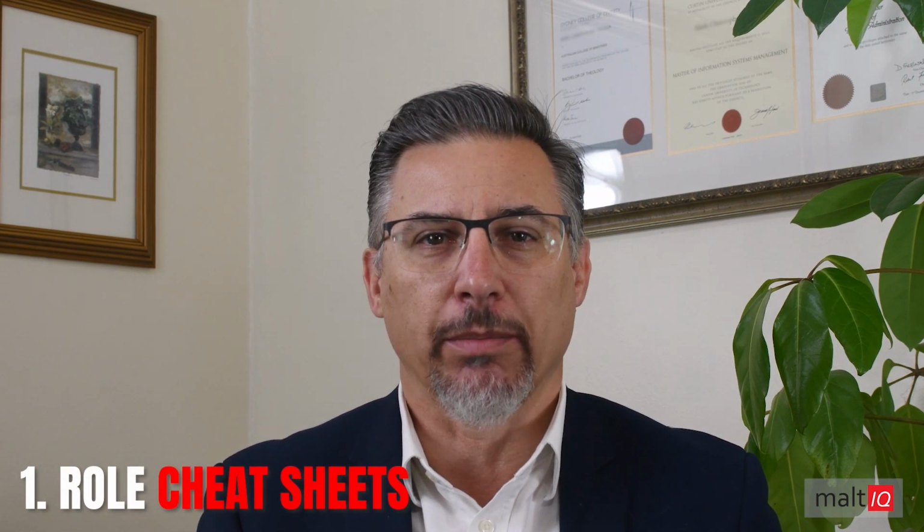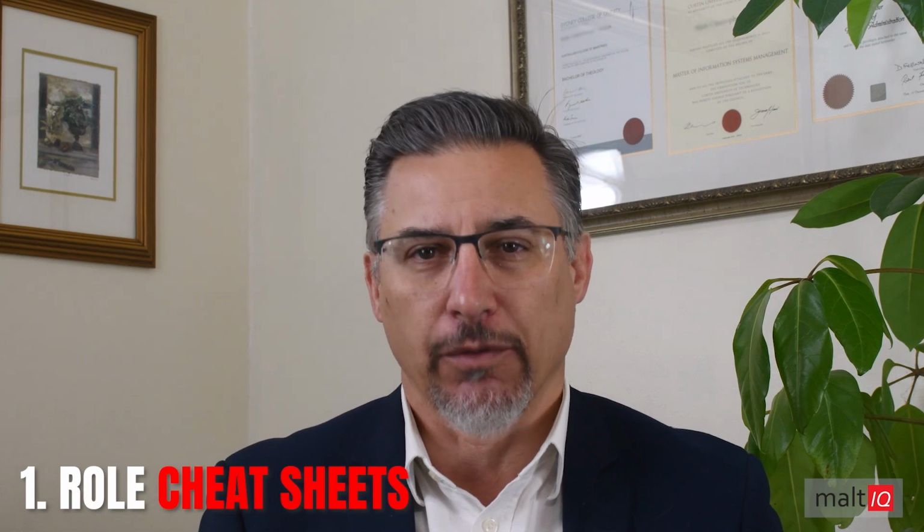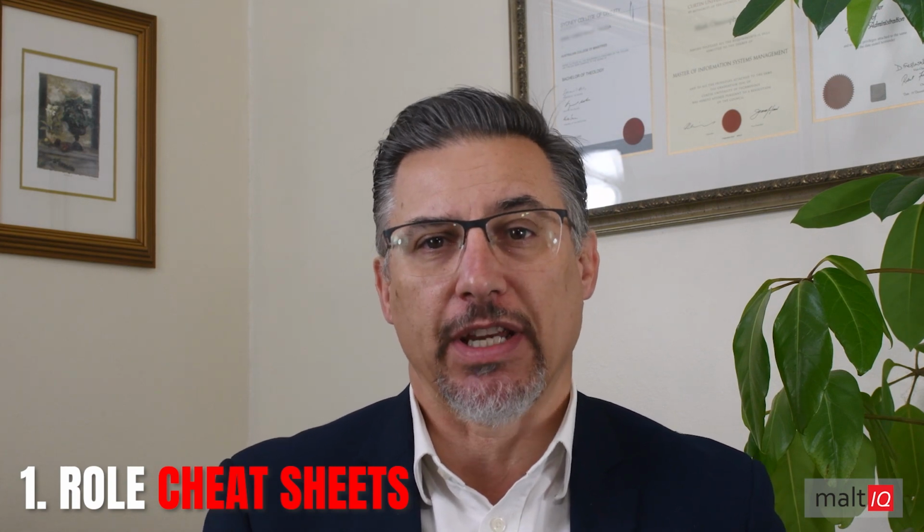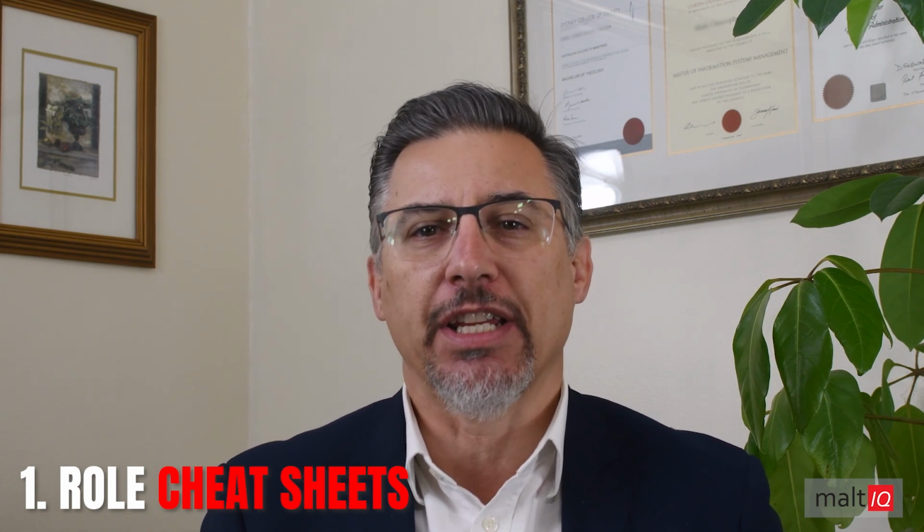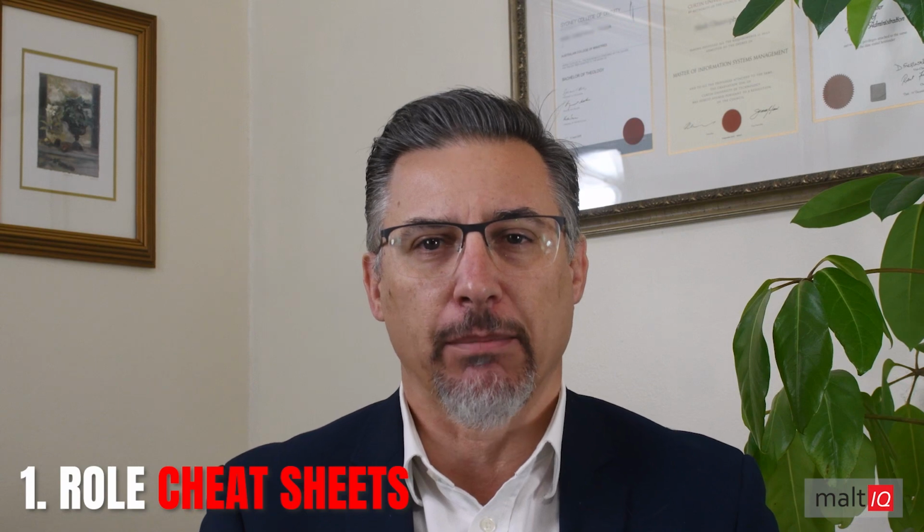I'm recommending 5 document types that I've found most incident teams find most useful and are generally needed in an emergency. The first and most important document is a set of cheat sheets for each role. The role cheat sheet is a very important document in that in an emergency, whatever is on the page needs to be front of mind for the team member.